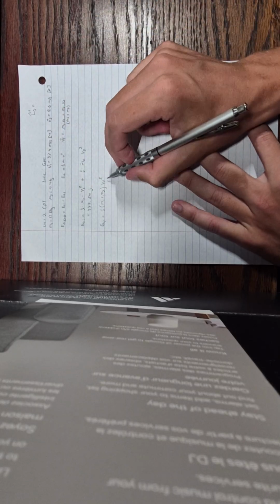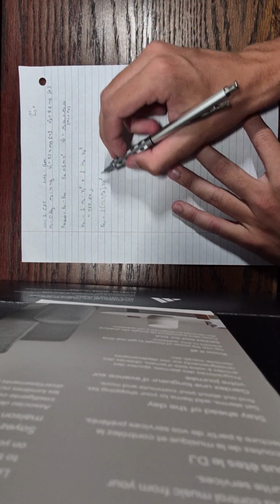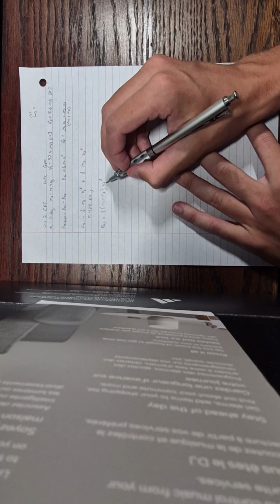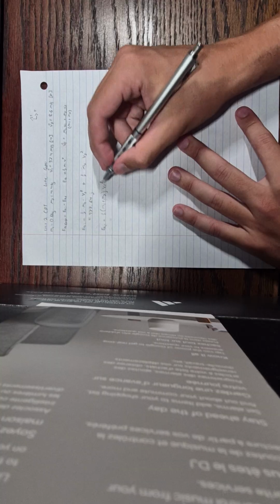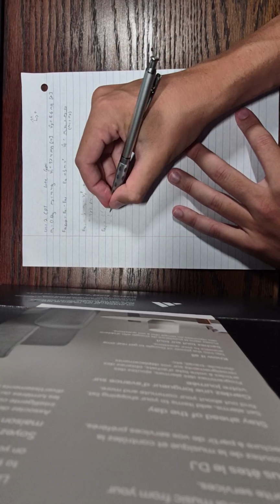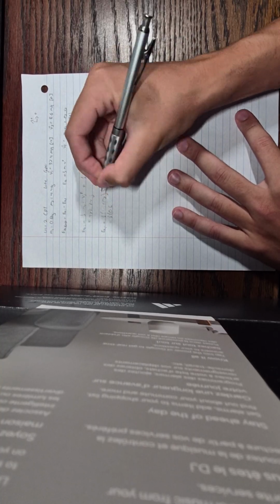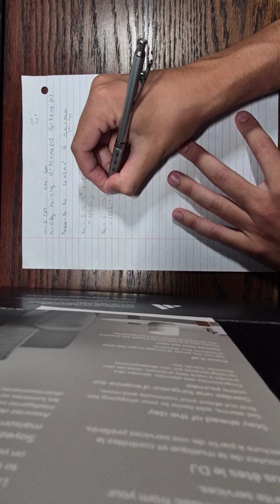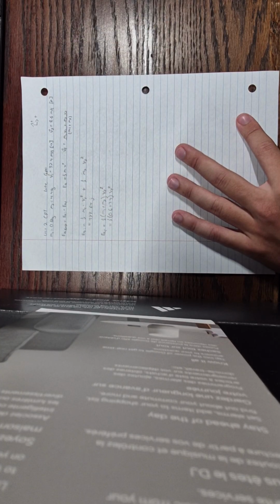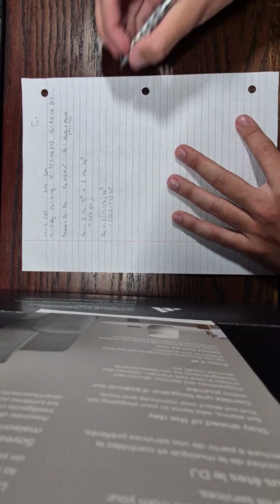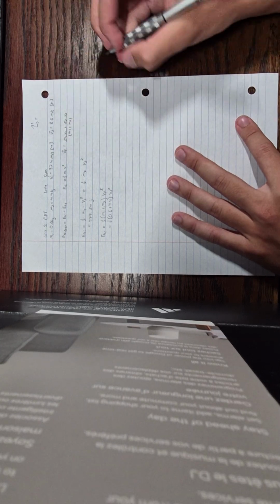I just like keeping it in the same order. I could have brought the final velocity to this side. And so we don't have final velocity, but I'm just going to show this 0.6 plus 4.4, which is 5, times velocity final squared. So to find final velocity, we're going to use the equation up here.